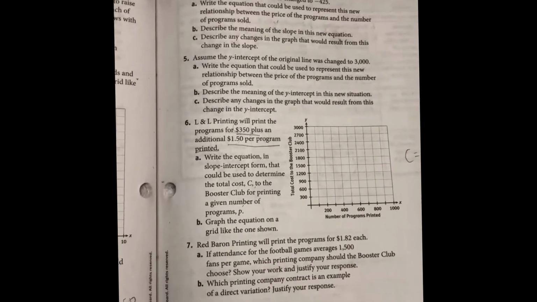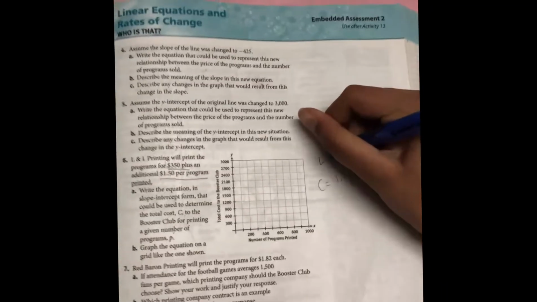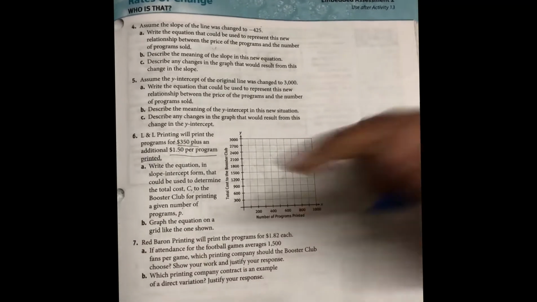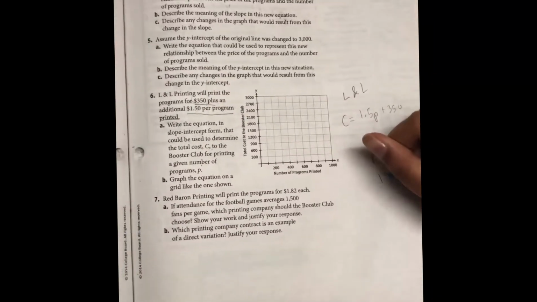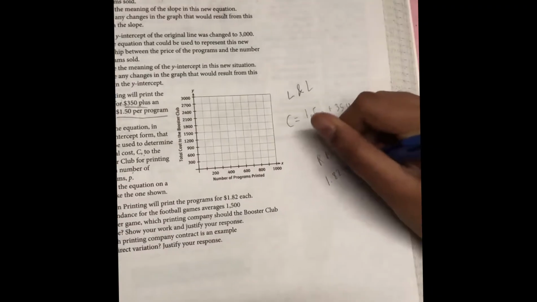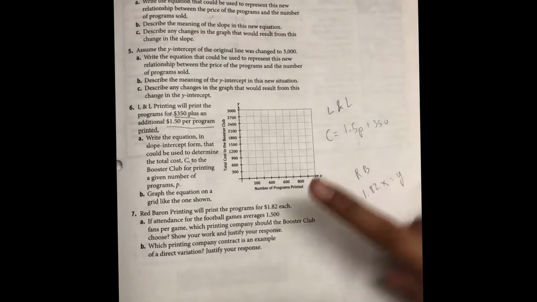This equation is for L&L printing, so let's label it L&L, and for the Red Baron, I'll abbreviate it RB. For RB, it is 1.82x equals y.